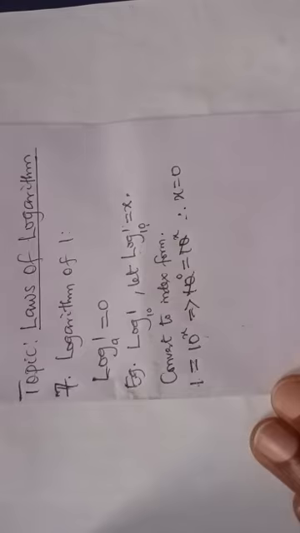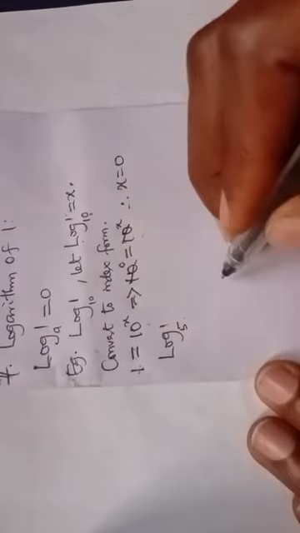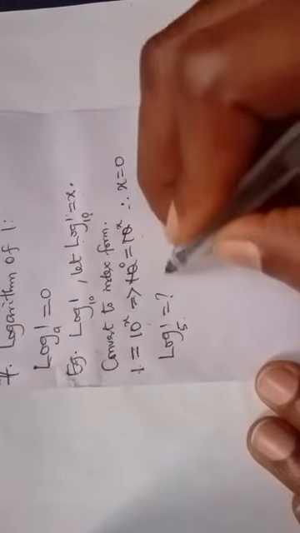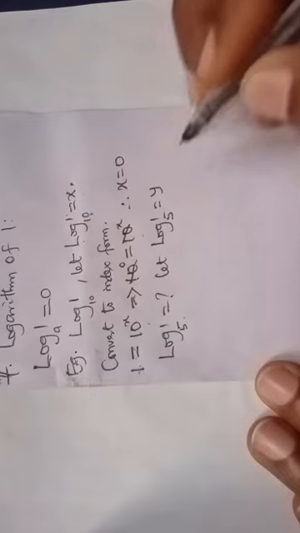So log 1 to any base is 0. Let's try another. Let's say I have log 1 to base 5 equal to what? Let log 1 to base 5 equal to y.